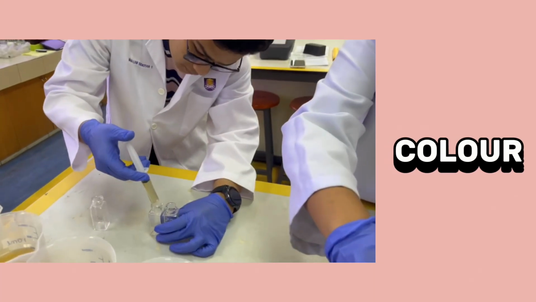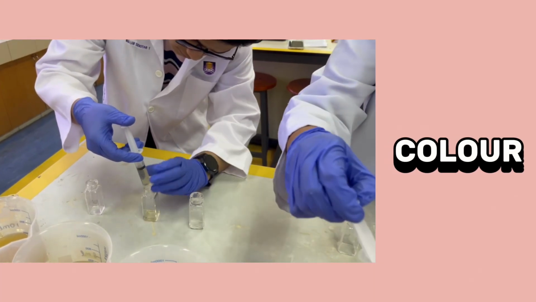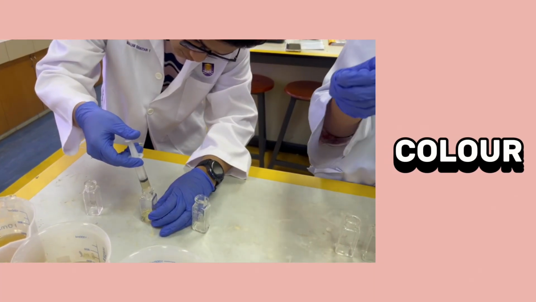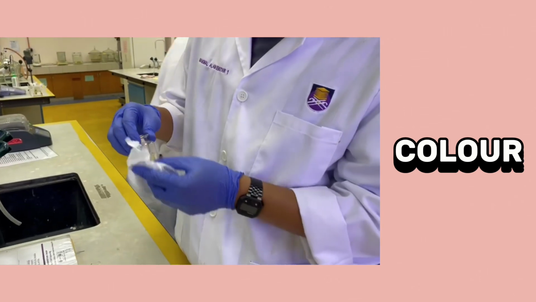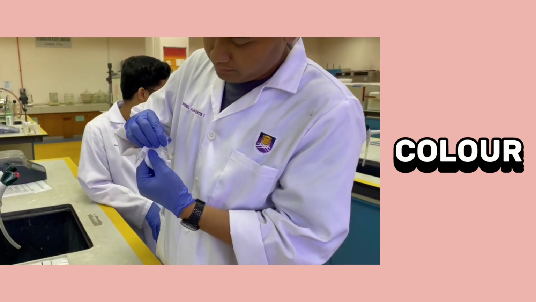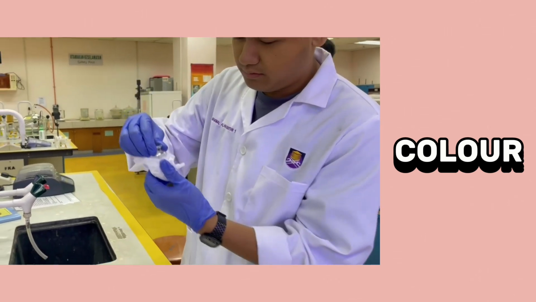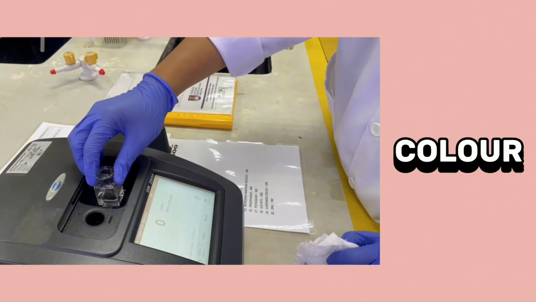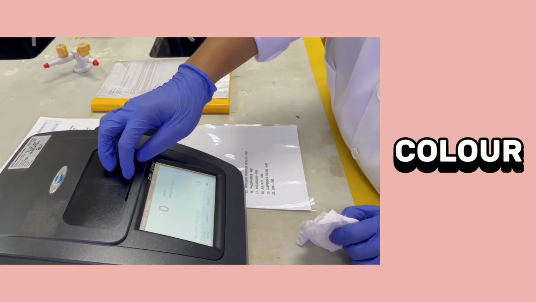For the color experiment, put 10 ml of water sample from each beaker into the square sample cell using a syringe. Next, put the square sample cell into the spectrophotometer. Before putting it in, wipe the square sample cell, then choose the program color and press read.